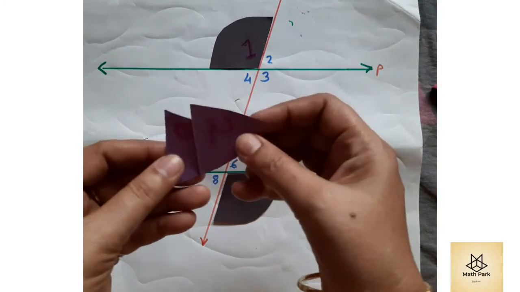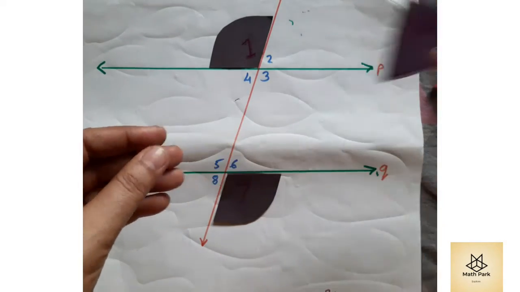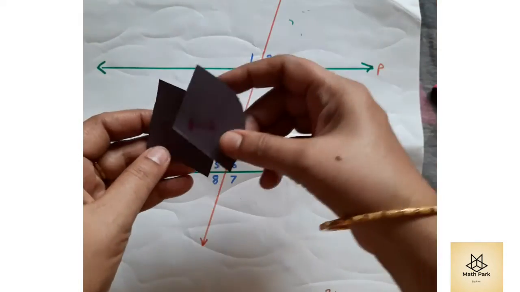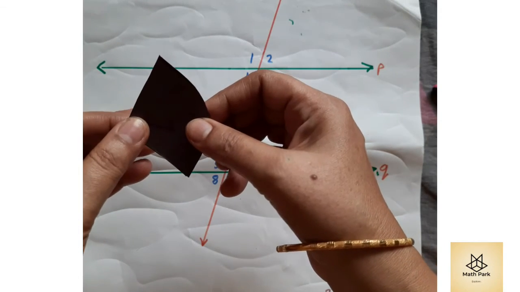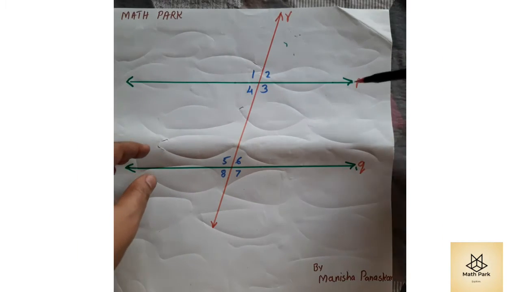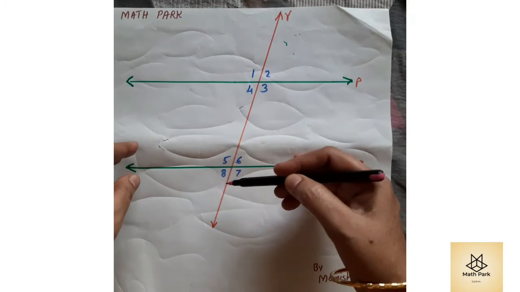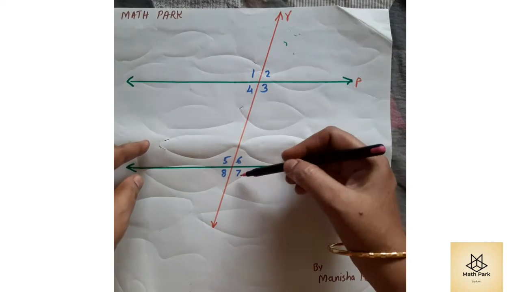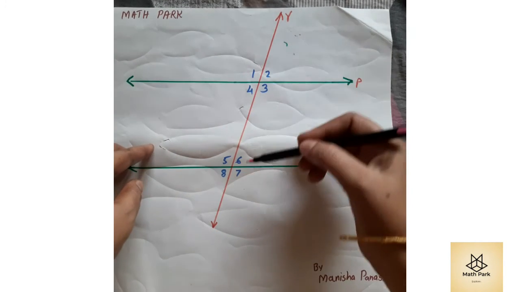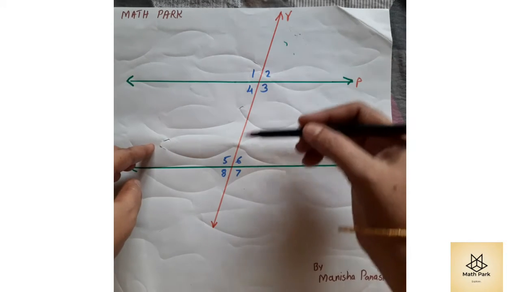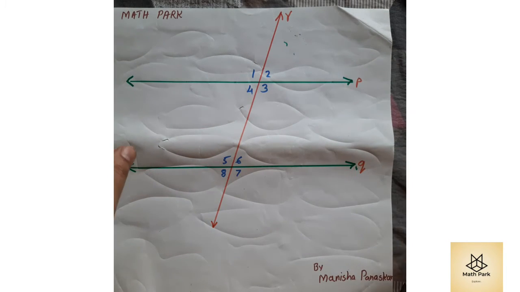So we can see that angle 2 and 8 exactly overlap on one another. Angle 1 and angle 7 exactly overlap on one another. So we conclude that when two parallel lines are intersected by a transversal, alternate exterior angles are equal. Angle 1 is equal to angle 7, angle 2 is equal to angle 8. So we did with three properties.